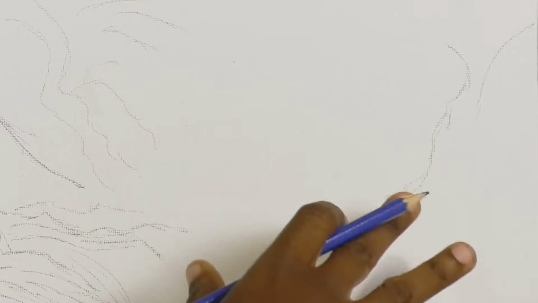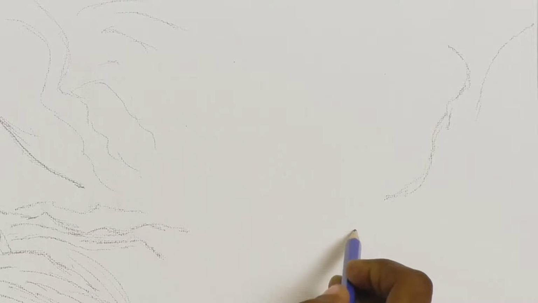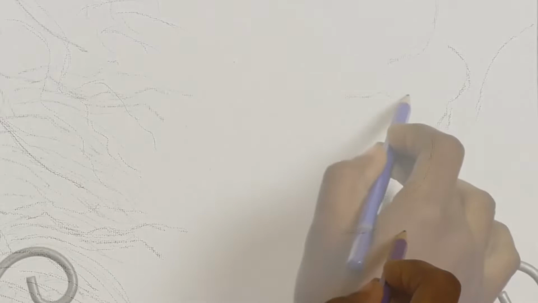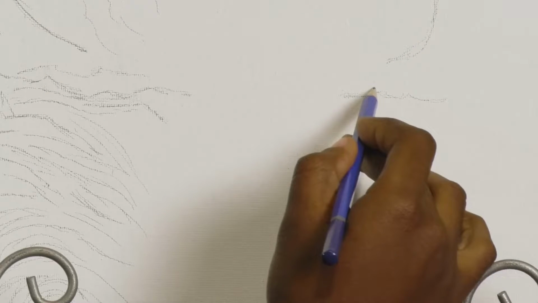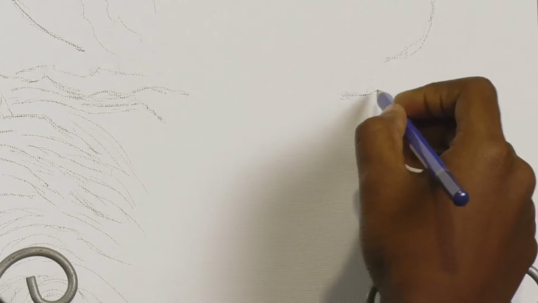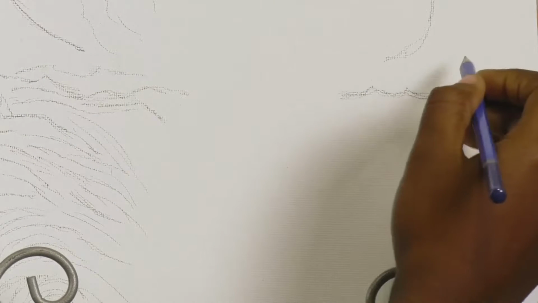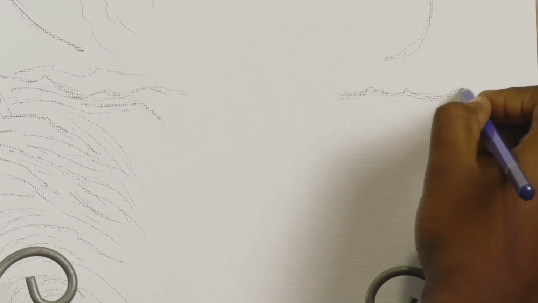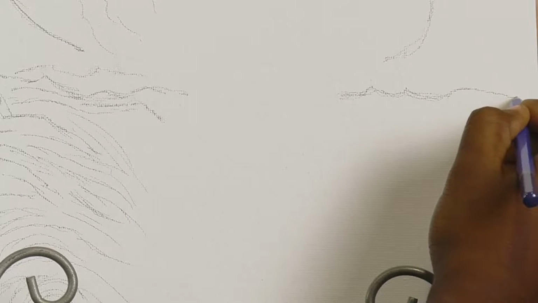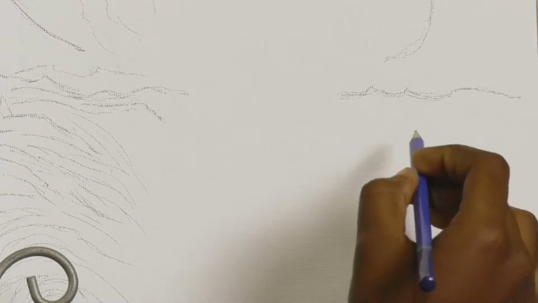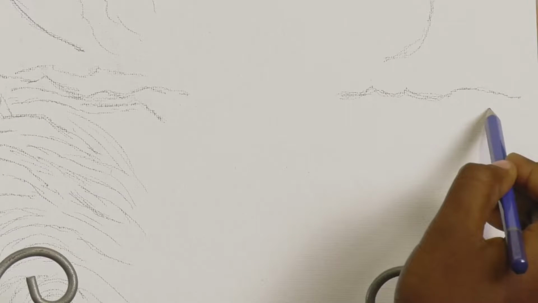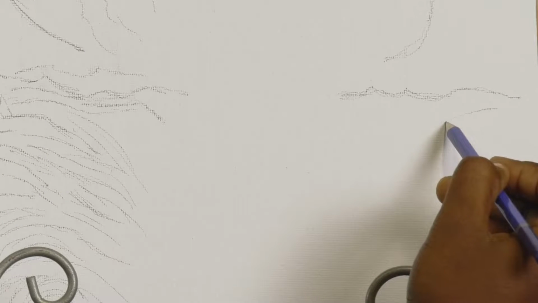Alright, that's going to require shading, so we're going to come down here. Add our little waves. I'm going to take that on to the end, about here. Alright, now you're going to come down here with your water going different ways.